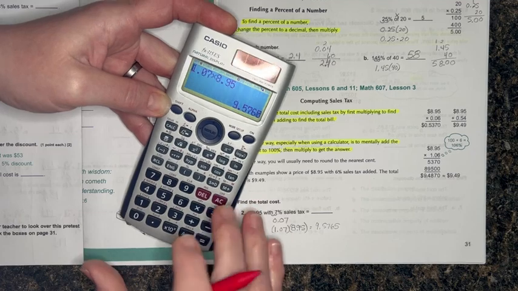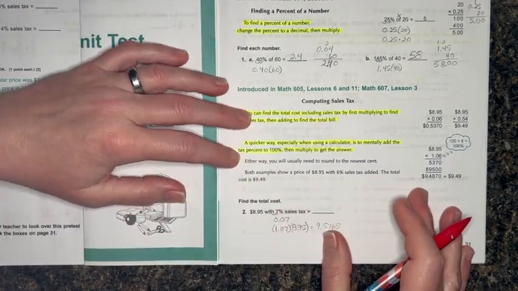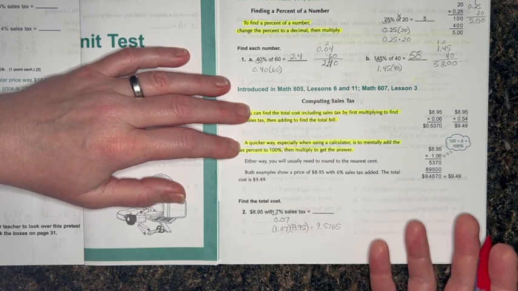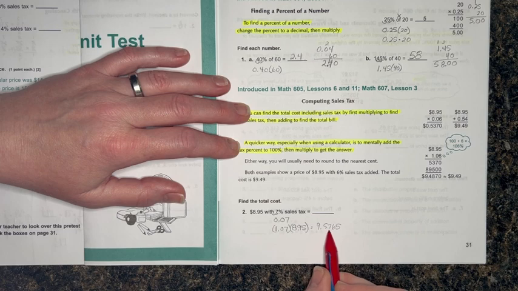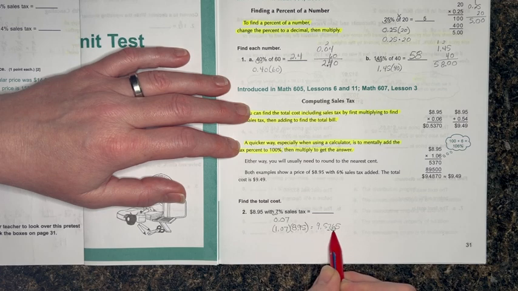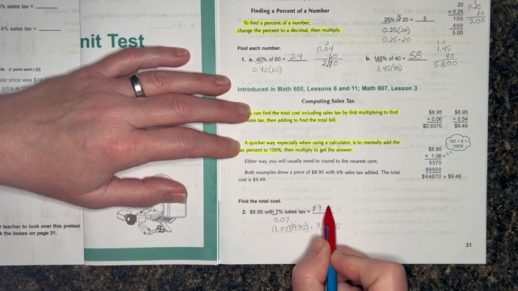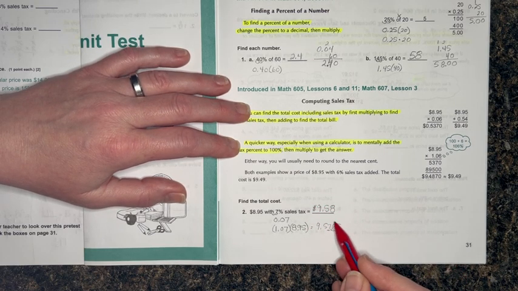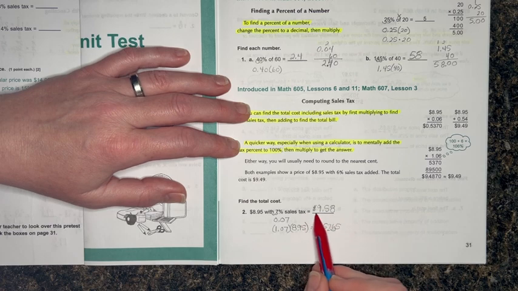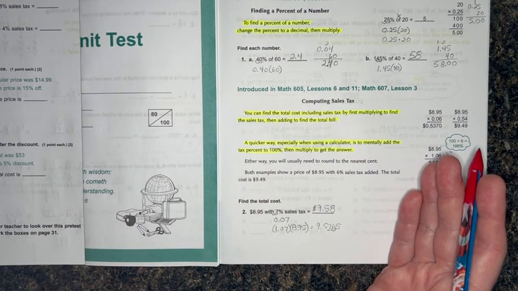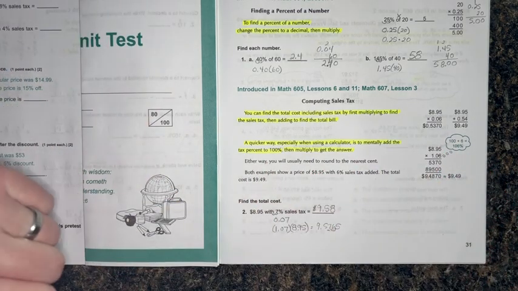9.5765. Now we're going to write the whole thing out, even though we're talking about money here, right? And do we usually have this many decimals when we're talking about money? No, we have 2 decimal places. So we're rounding this 7 based on a 6. And so it's going to bump it up, right? So the total cost is going to be $9.58, right? The 6 bumps that 7 up to an 8. So the total cost is $9.58. That is the cost of the item plus the tax. Okay? All right, let's turn the page.